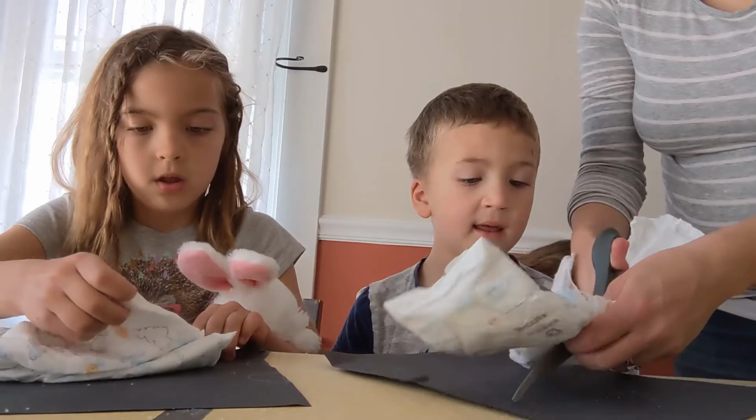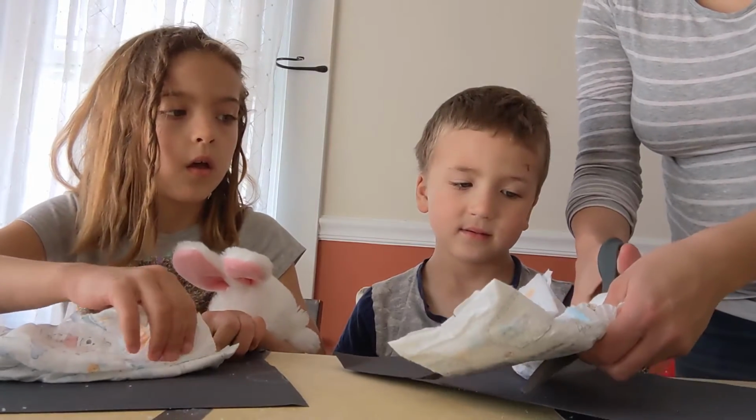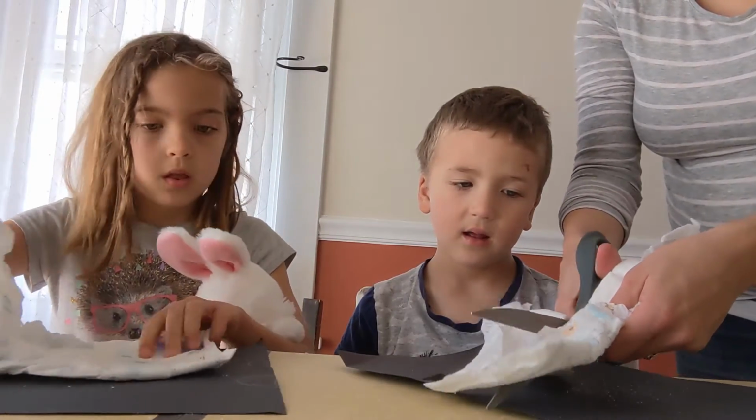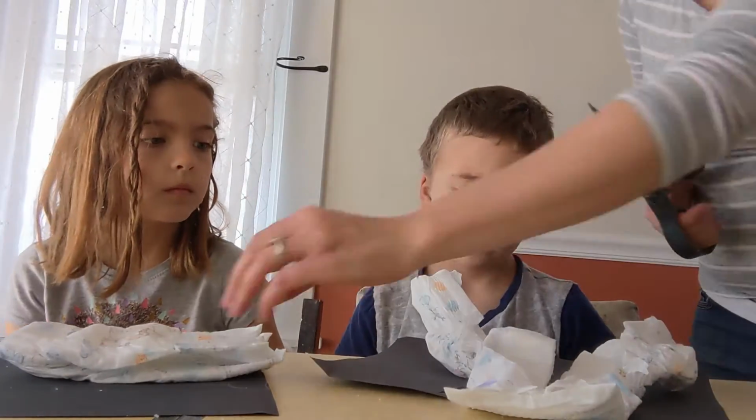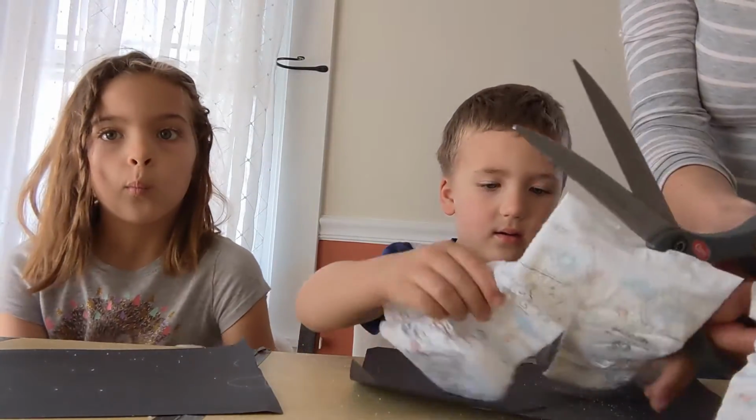That's not how she did it. So it is called water lock or super absorbent polymer. Okay, James, can you shake out all those little beads?